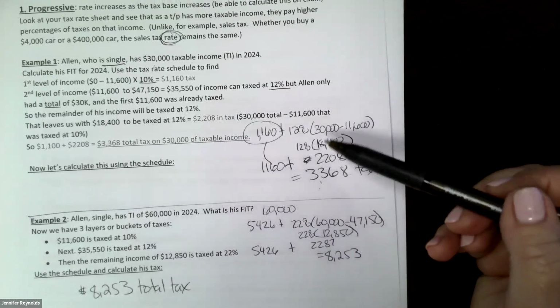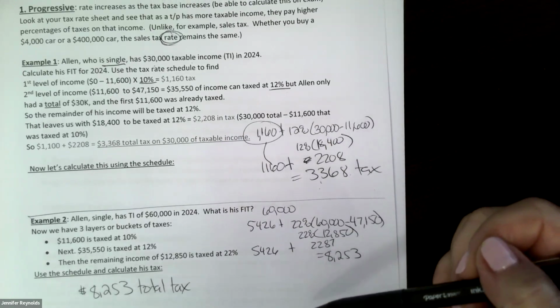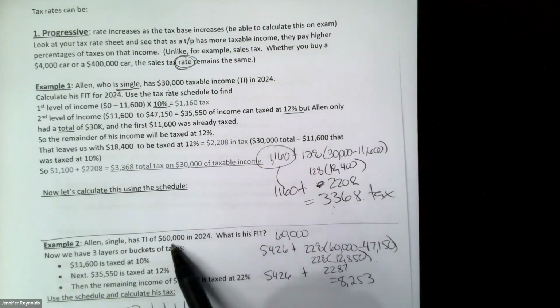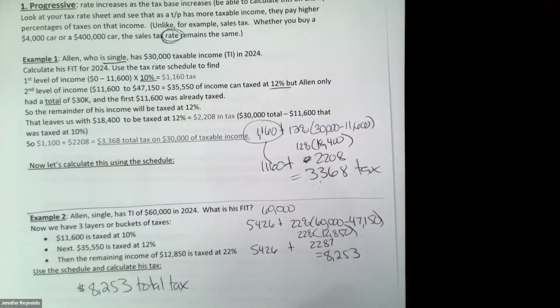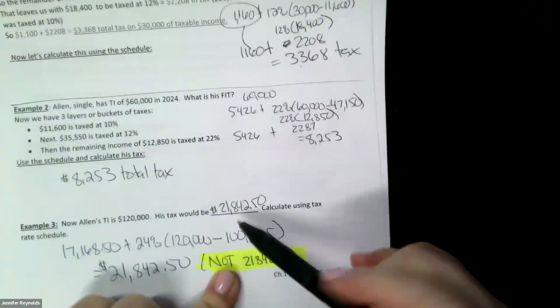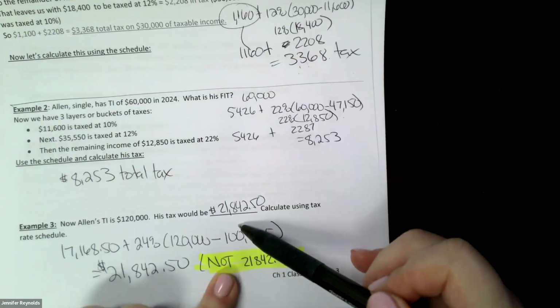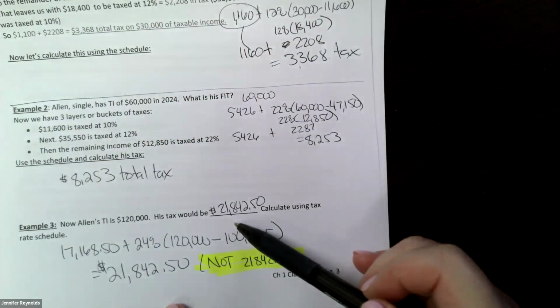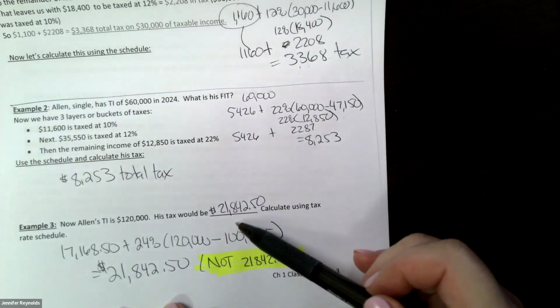So we can tell this is a progressive tax rate because he's only doubling his income each time. But look, he is more than doubling the amount of tax that he owes. So it's not proportional, or it would be proportionate. It would be the same rate each time.